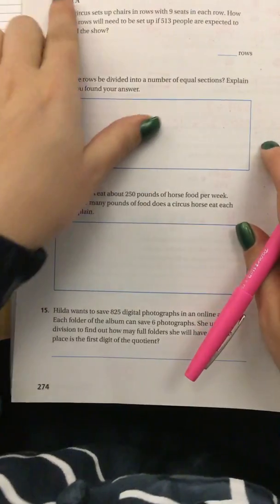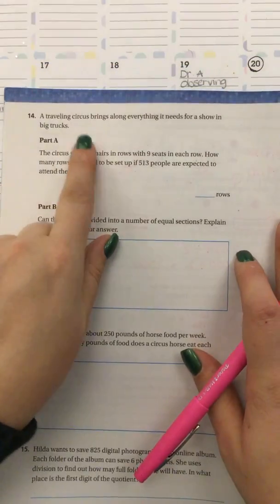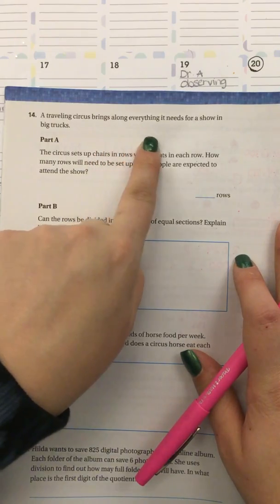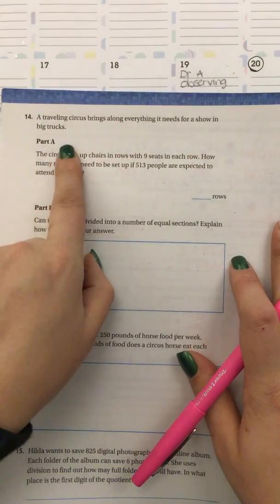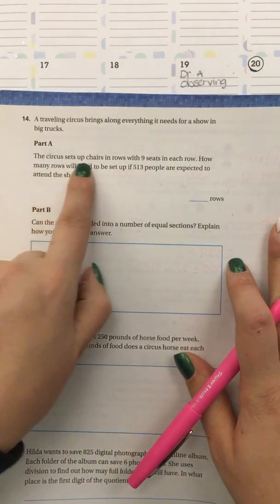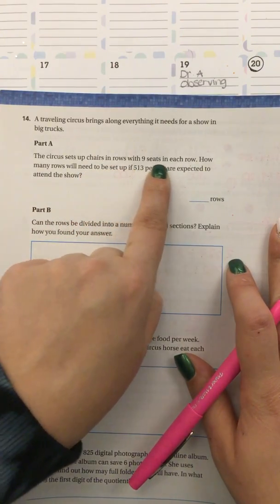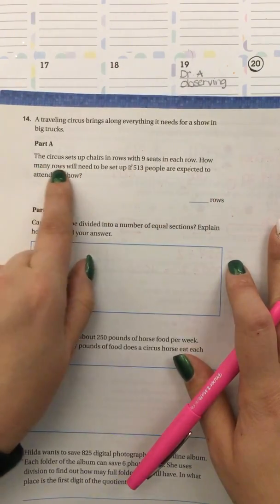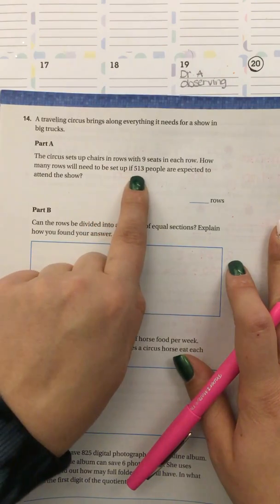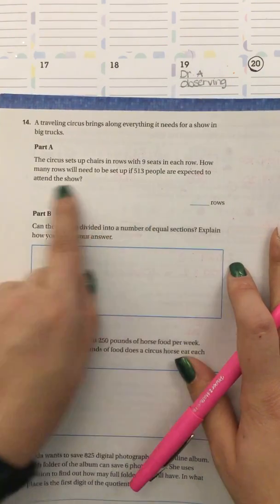Number 14. A traveling circus brings along everything it needs for a show in big trucks. Part A says that the circus sets up chairs in rows of 9 seats in each row. How many rows will be needed to be set up if 513 people are expected to attend the show?